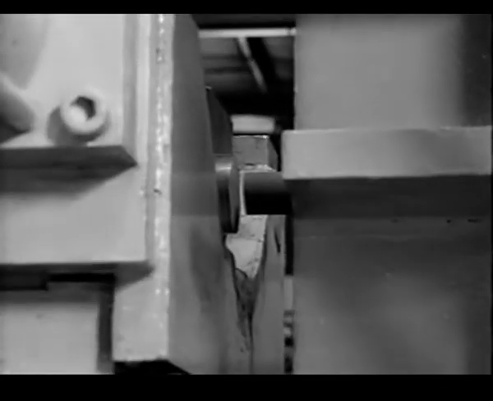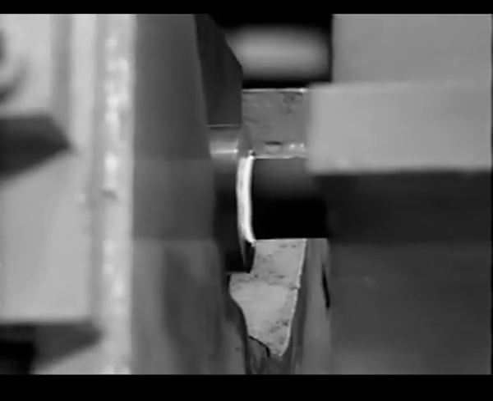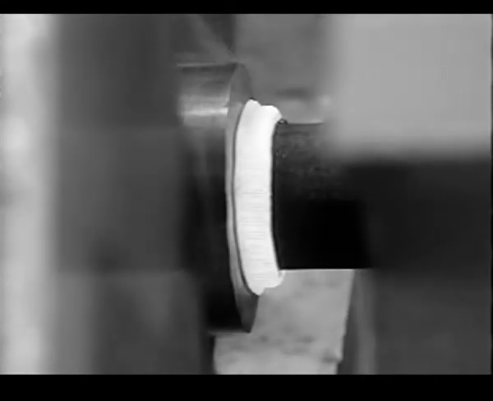Frictional heat is generated by rapidly rotating a workpiece against a stationary workpiece until the interfacing or faying surfaces reach the proper temperature. The weld is completed by an upsetting operation, which consists of the rapid application of additional axial force as or just after the rotation stops. This upsetting operation forces hot metal, oxides, and impurities out of the joint.